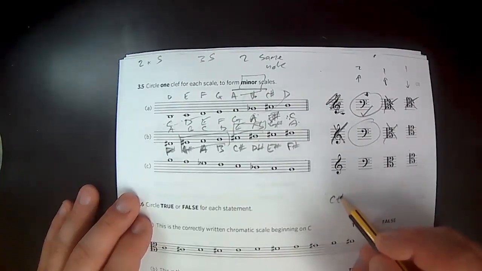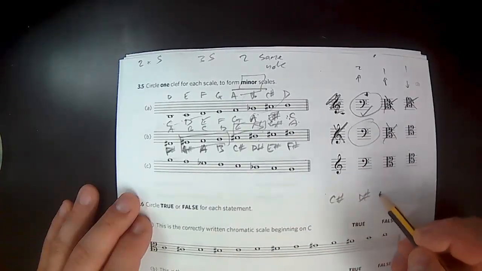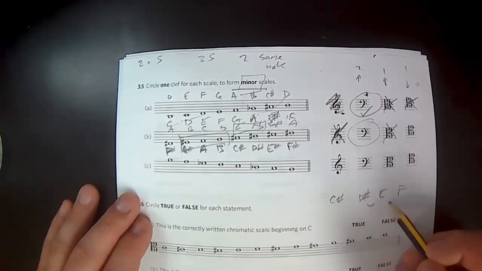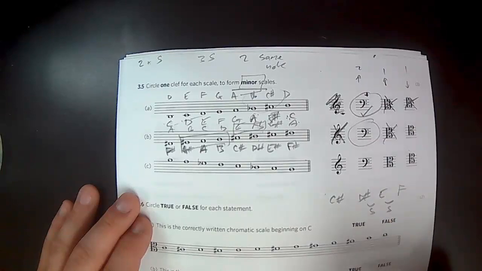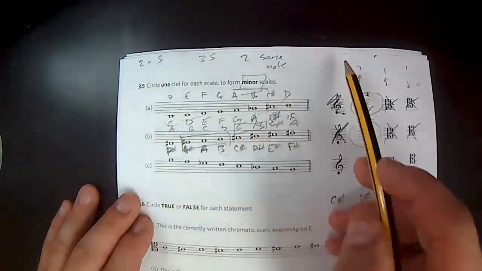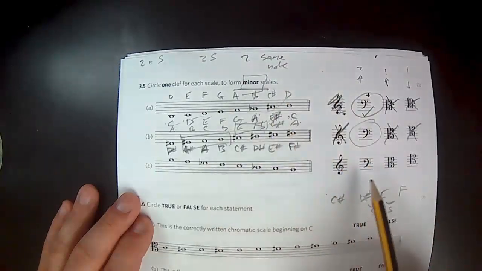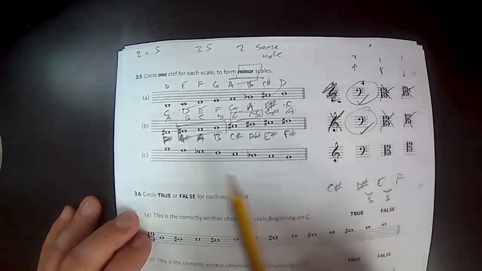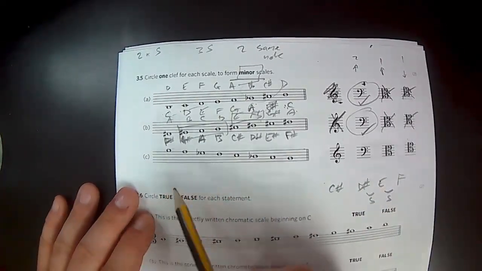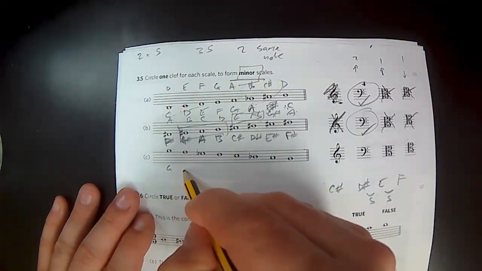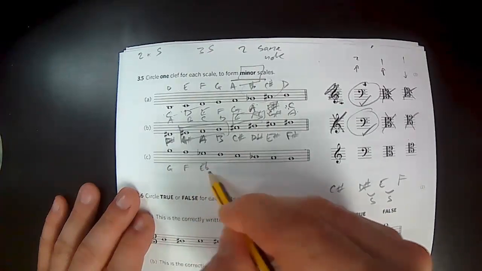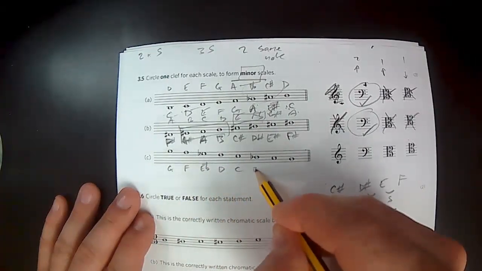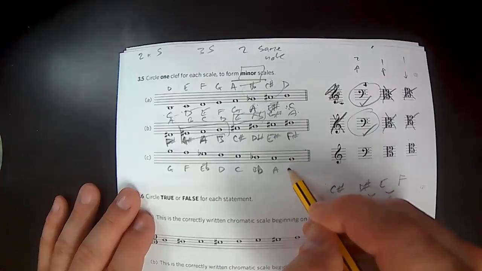You could scribble C sharp, D sharp, E, F, and be able to see that you've got a semitone there and a semitone there. So it can't be tenor clef either. So looking at what to rule out and going through each clef, we've so far got bass clef and bass clef. Okay, and finally, if this was treble clef, what have we got? We've got G, F, E flat, D, C, B flat, A, and G.